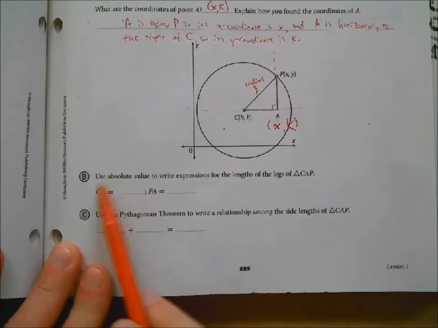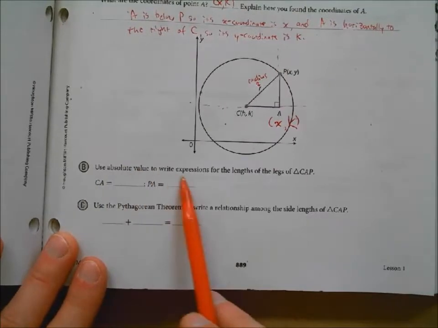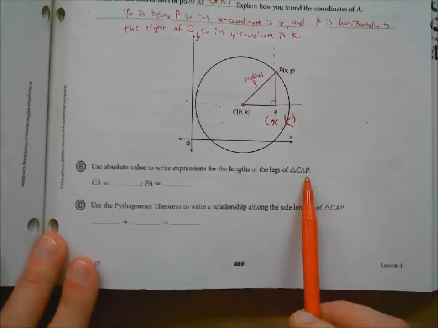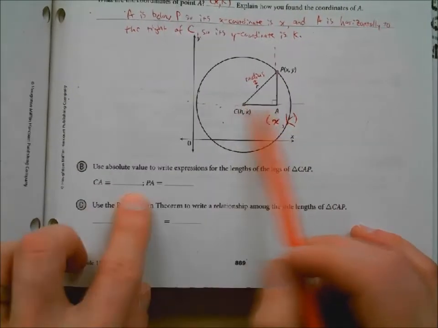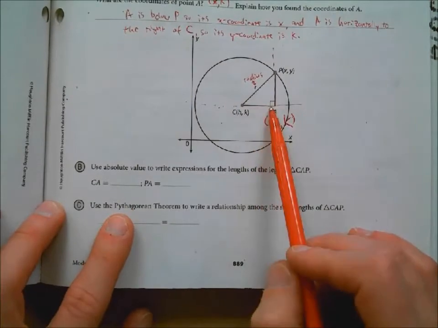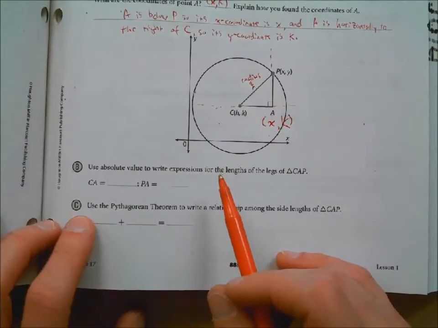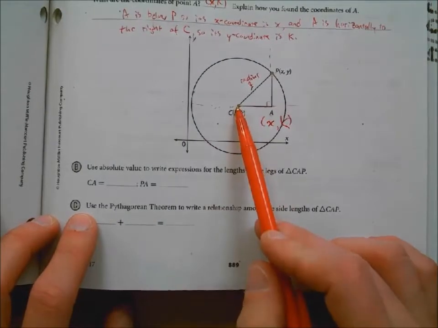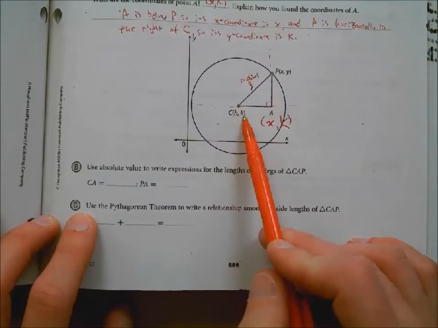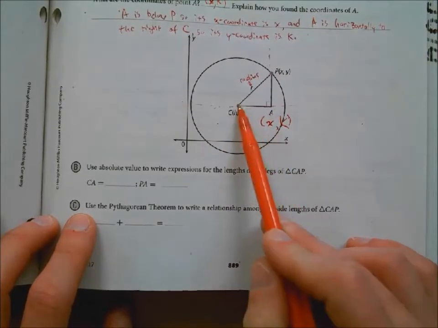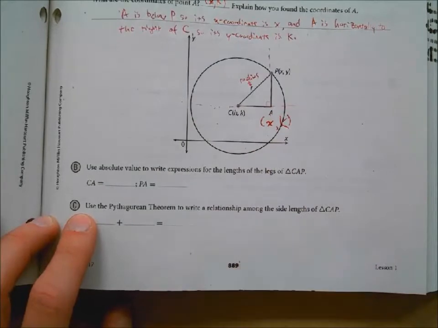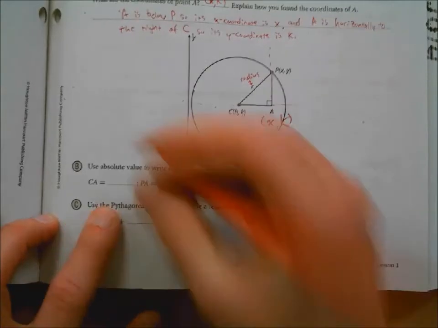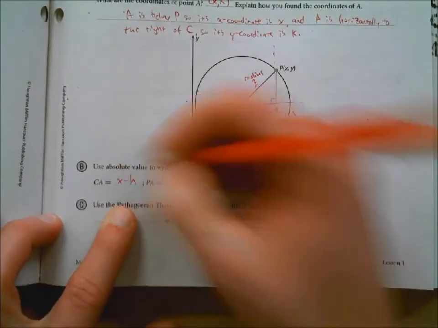So, next thing we're asked to do is use absolute value to write expressions for the lengths of the legs of triangle CAP. Okay? So, the length of CA, for example. How can we come up with the length of CA here? What could we subtract to get the length of CA? This distance here from C to A. If C has coordinates (h, k) and A has coordinates (x, k), how can we find this distance from C to A? What could we do? x minus h, yes, x minus h. Okay, that's right.